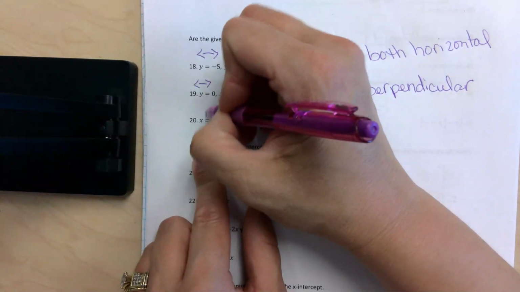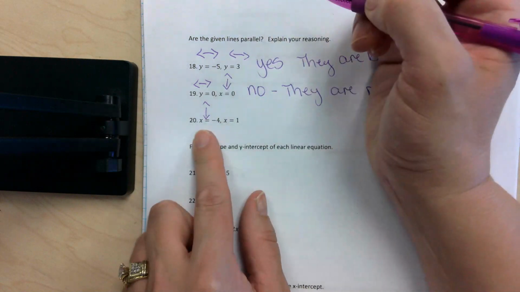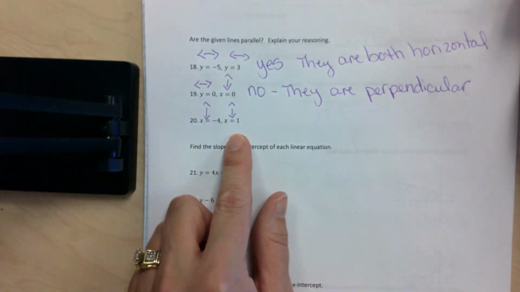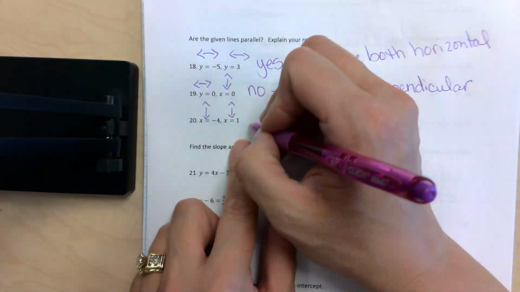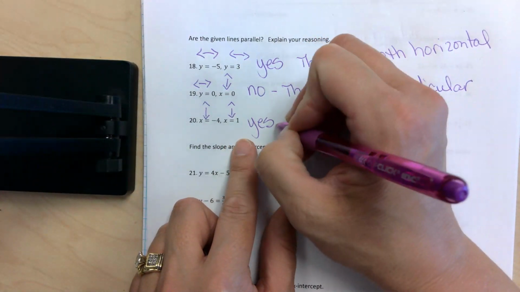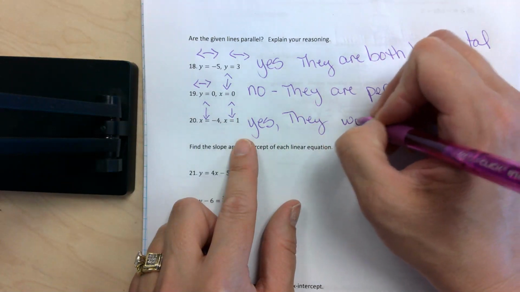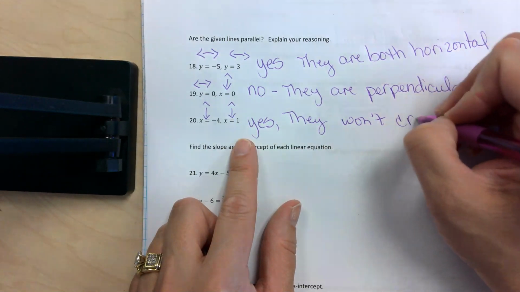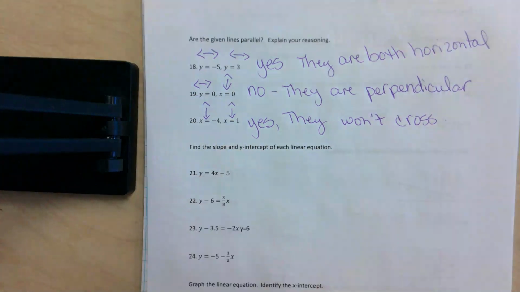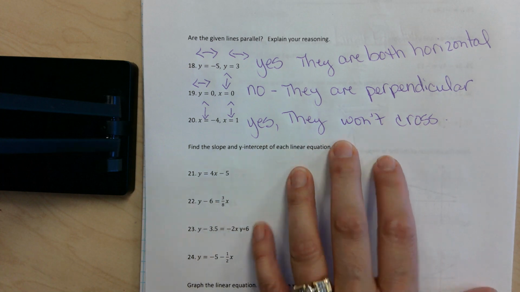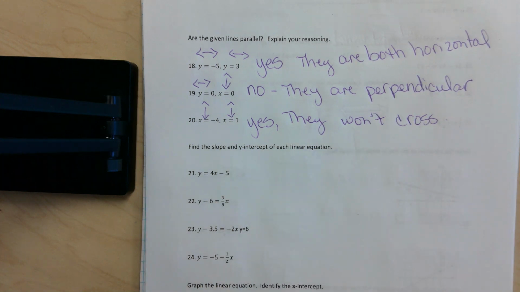Well, x equals -4 is going to be a vertical line at -4. This is a vertical line at 1. Are they ever going to cross? So yes, they won't cross, they are both vertical lines. All I'm looking for here is just to make sure you understand parallel and perpendicular.